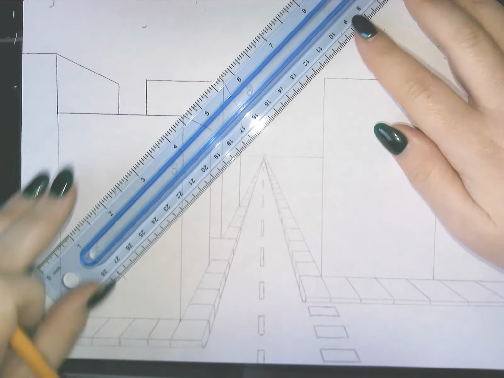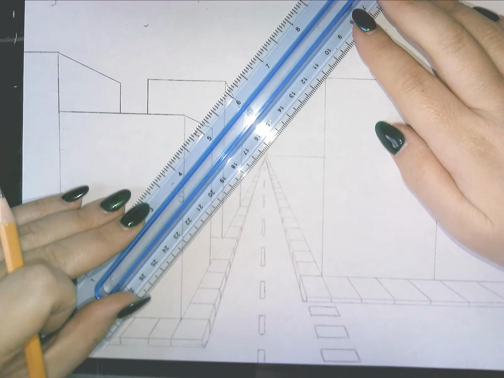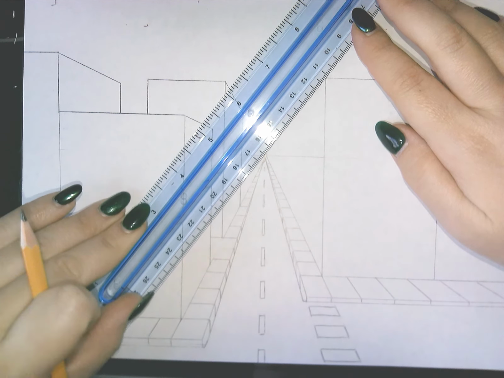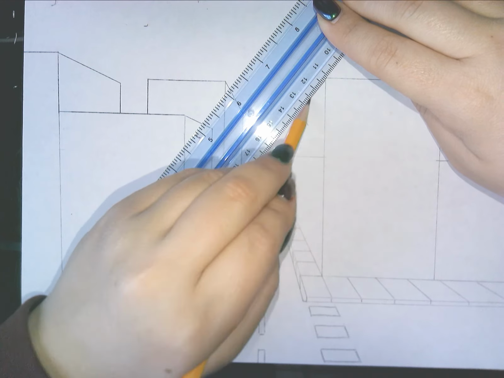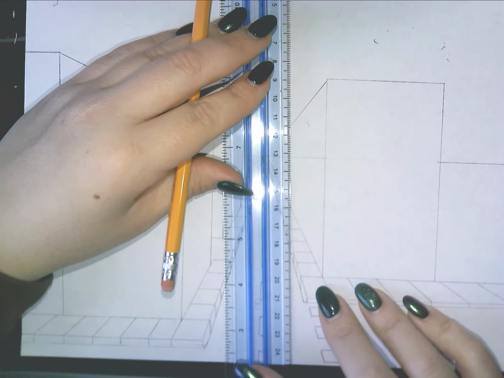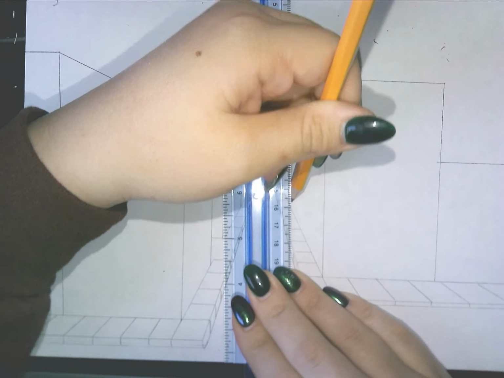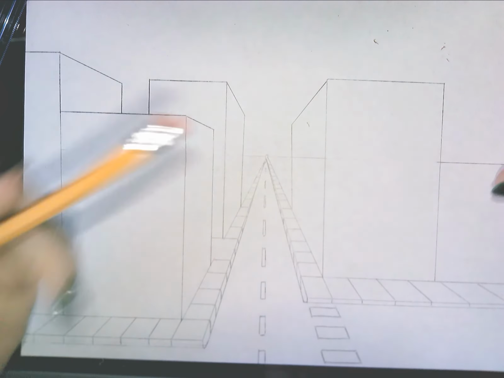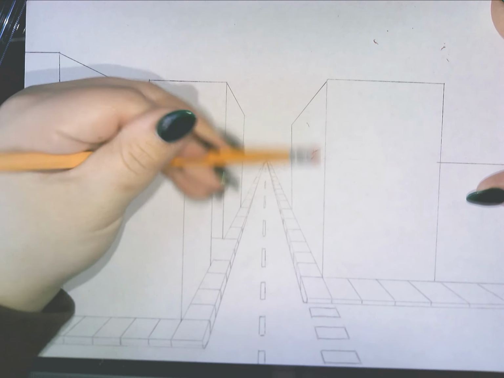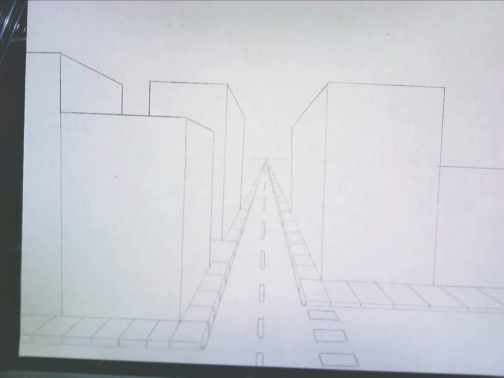Left-hand side of this, using that vanishing point. Connect that vanishing point, draw towards it. Back down towards the sidewalk. Getting rid of the horizon line. Looking good so far. So we're about halfway through with our buildings. I'm going to add another one over here.